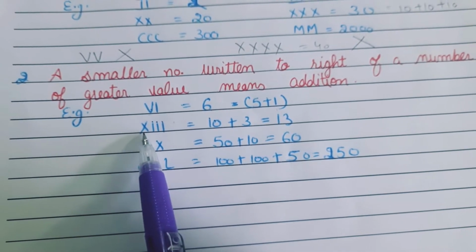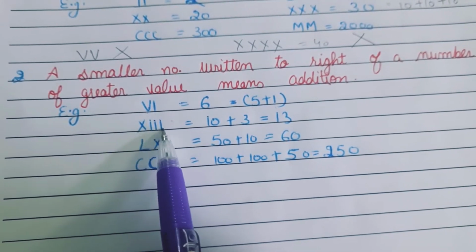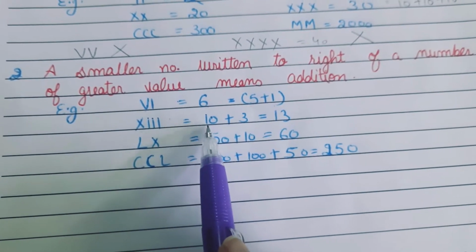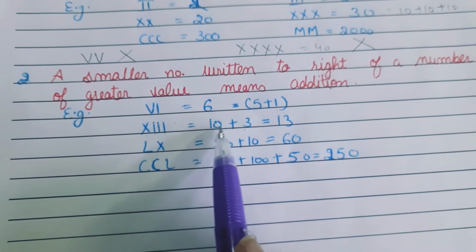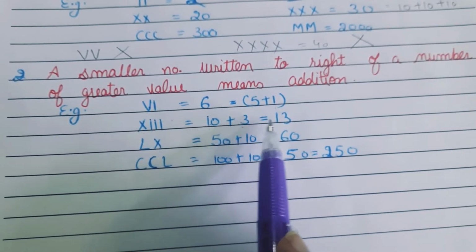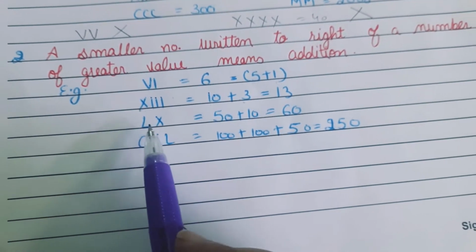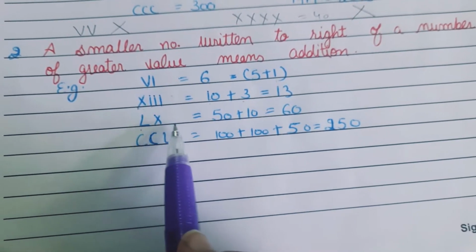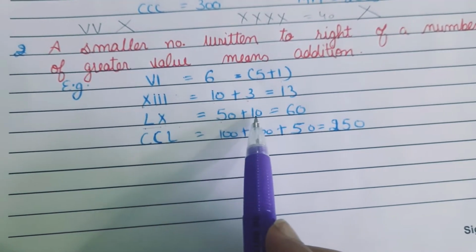Now again, if I write XI, X means 10, I means 1. So it is 10 plus 1 equals 11. Right students? Again, I write L and X. L means 50 and X means 10.